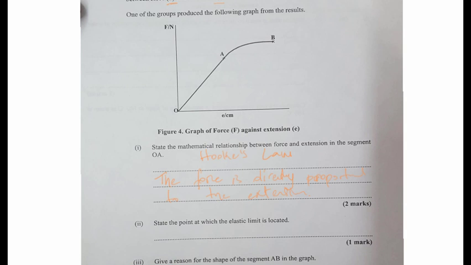There's a point, usually the end of the elastic region, beyond which any force applied will cause a deformity in that spring or elastic.